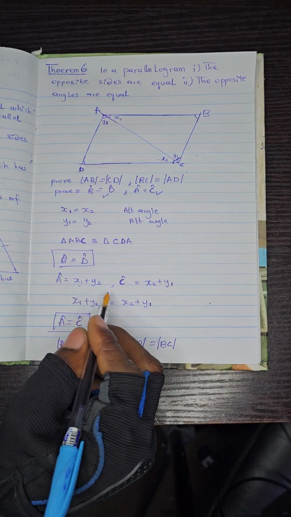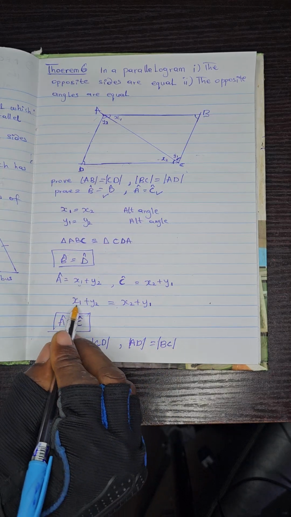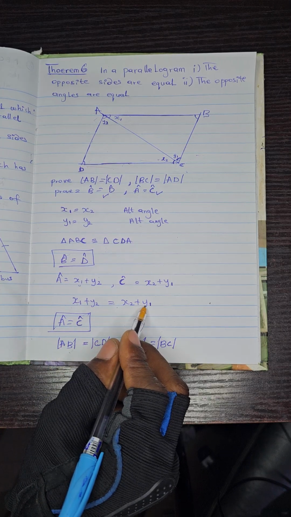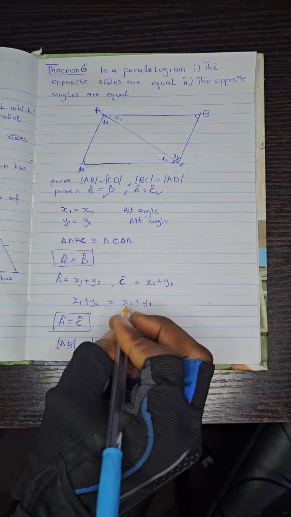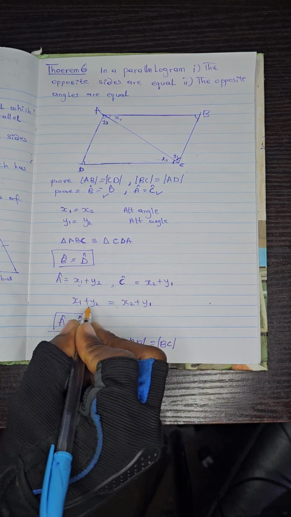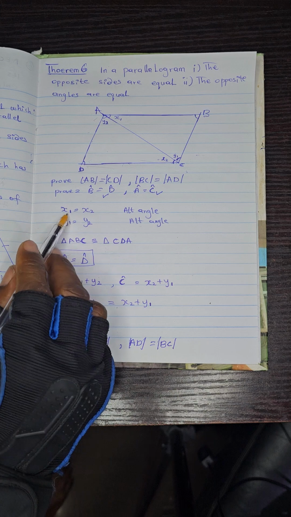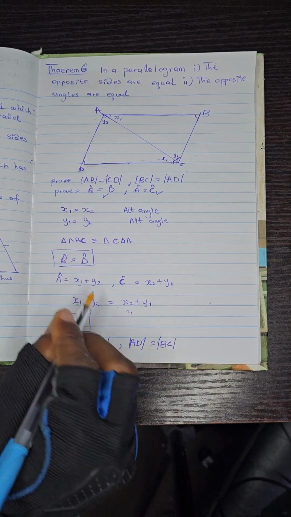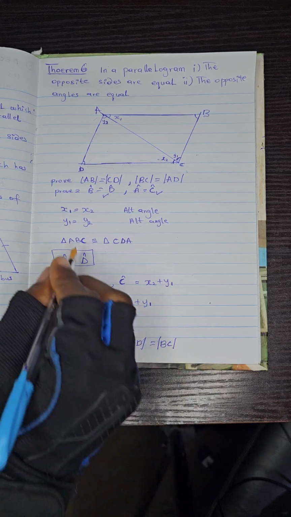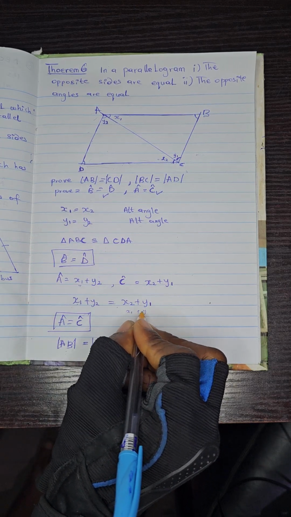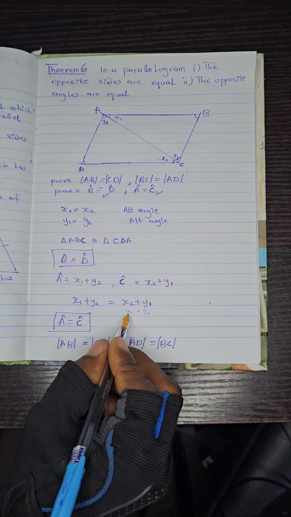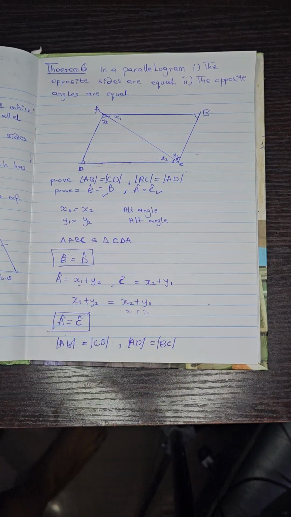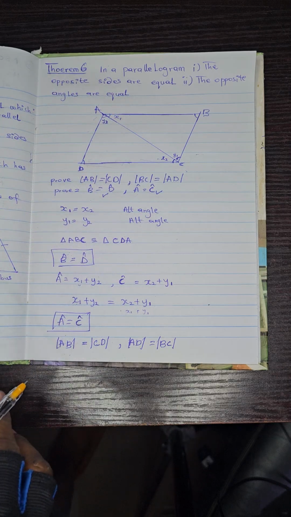The little thing I want to clear here is, how do I know that x1 plus y1 is equal to x2 plus y1? I think let's do a small trick here. x1 plus y1, right? Now in this case, x1 is equal to x2, so you replace here with x1, and y2 is equal to y1, so you can also replace here with y1. You can notice that this is equal to this. So let's not get it confused. By so doing, we'll be able to prove theorem 6.